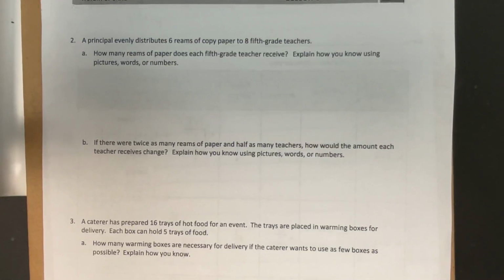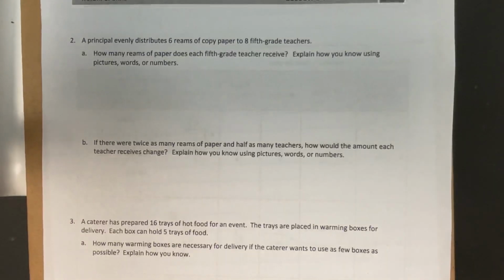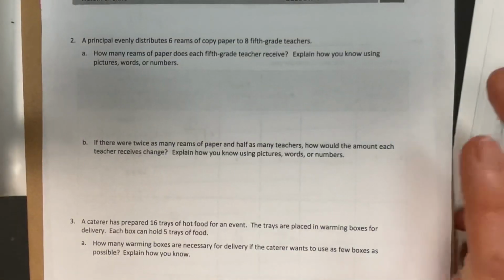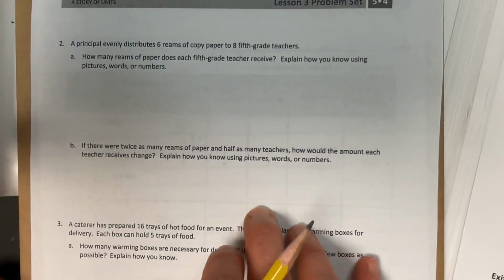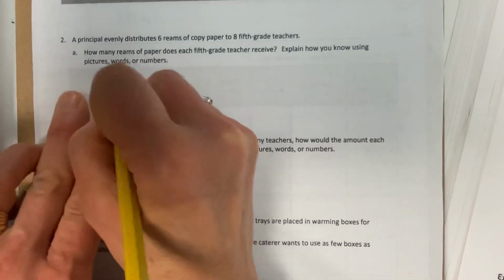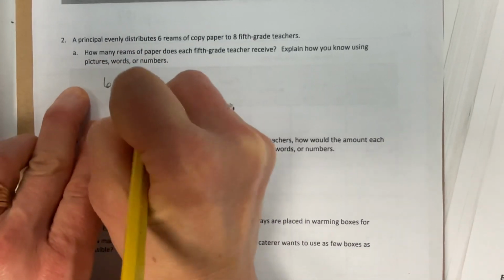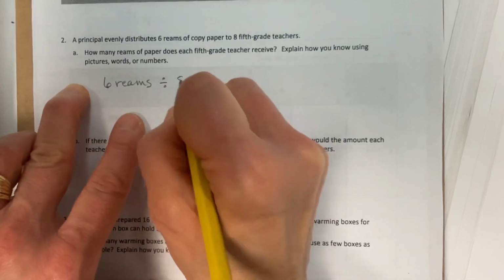A very important thing to remember here when you're writing a division sentence is think to yourself, what in this problem is being divided? Is it the teachers or is it the paper? Well, it's the paper. The 6 reams of paper is being divided among 8 teachers.